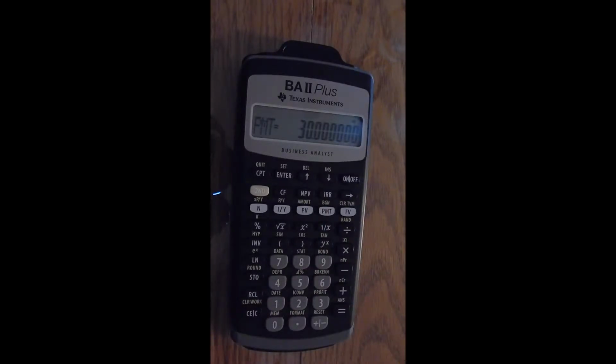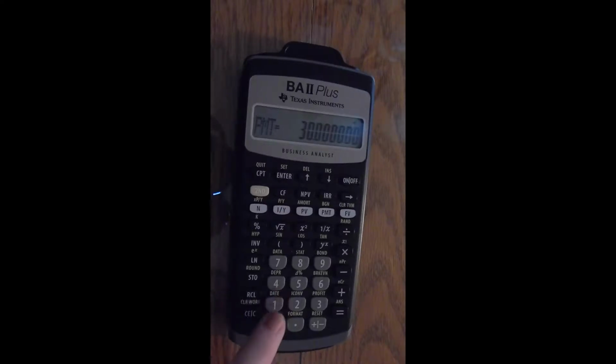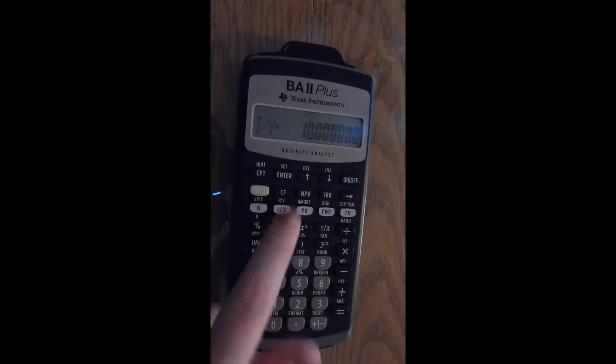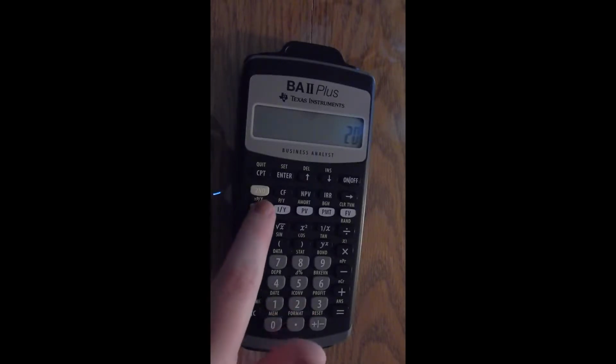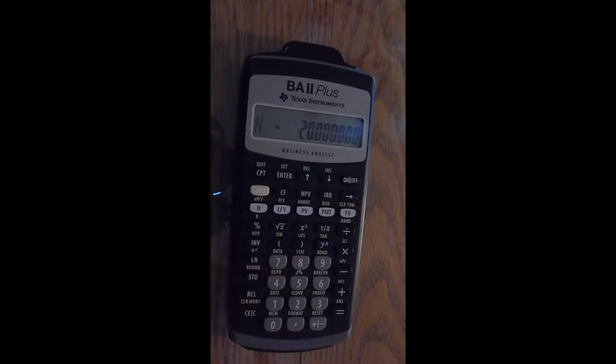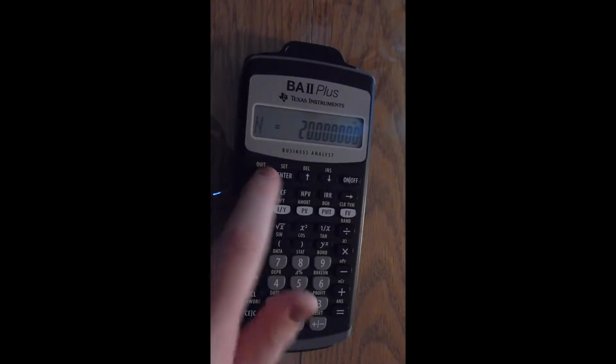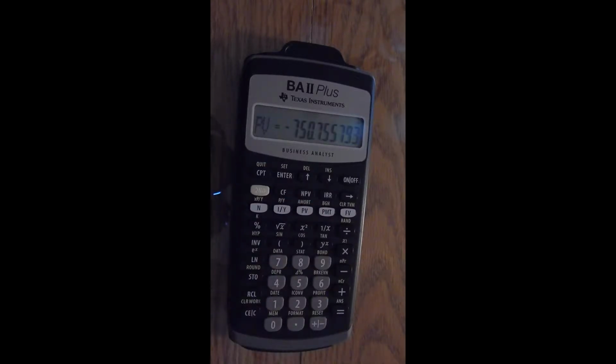And then we know that we have a yield rate of 10%, so we can go ahead and put that in IY. And our N value is going to be twice the years of the bond. So it's a 10-year bond, so we put 20 in since we pay coupons semi-annually, so twice a year. And then we can go ahead and hit compute PV, and that gives us our present value of our bond.